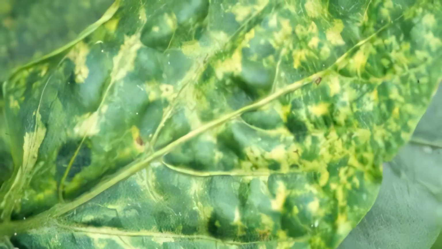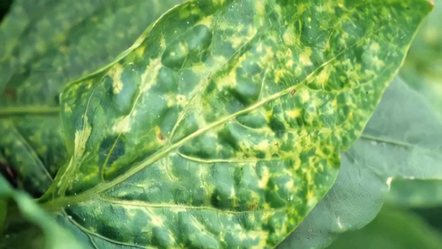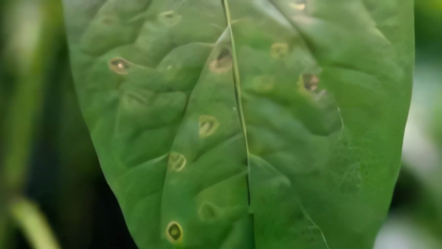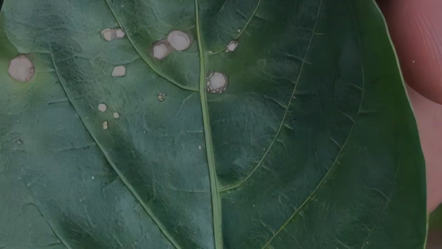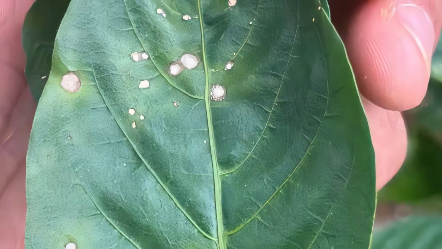As the disease progresses, the centers of the spots dry out and break apart, leaving small holes or fissures in the leaves. Fruit can also be affected. On young fruit, small water-soaked spots may first appear as pale areas. Over time, these lesions become rough, brown, and scaly, reducing the quality and marketability of the crop.